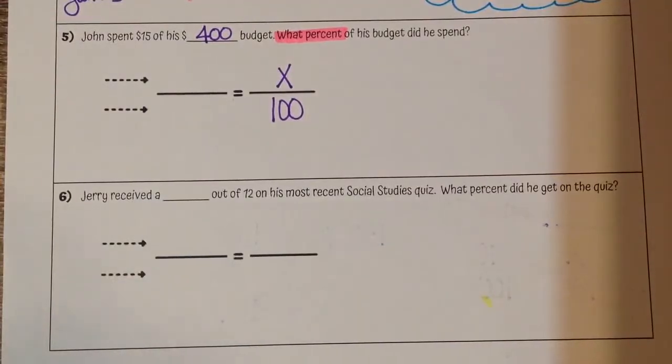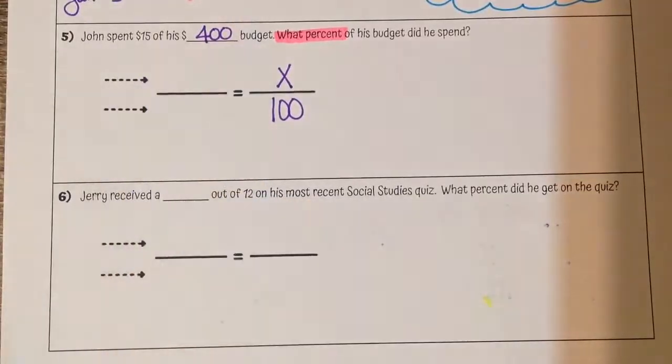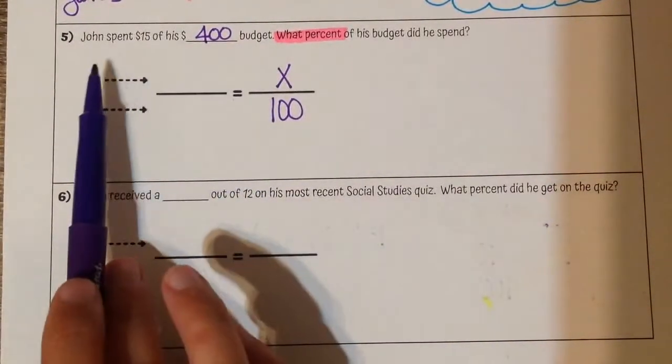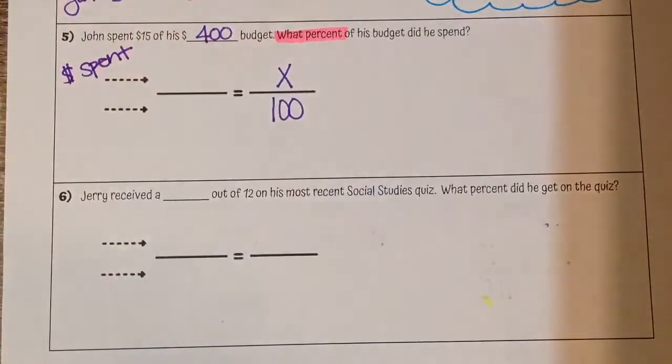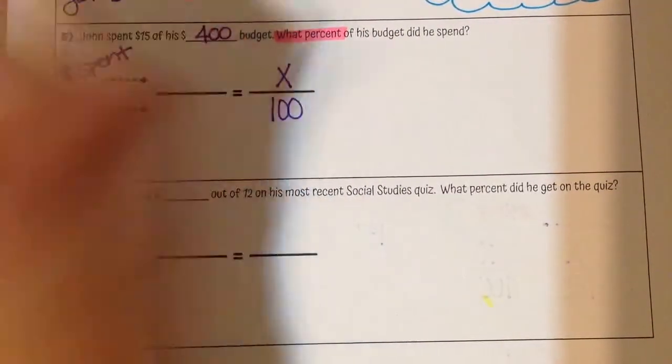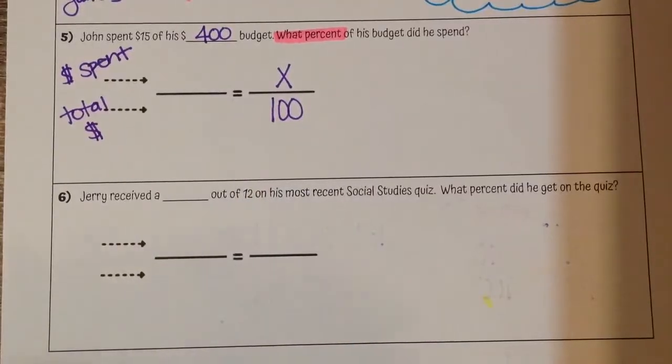Now let's think about what two things we're comparing here. So John spent certain money of his budget. So did he spend all of his money? No. That means that the money spent is the part, but his total money is the whole. Remember, our total is always talking about the whole. So let's look at these two numbers.